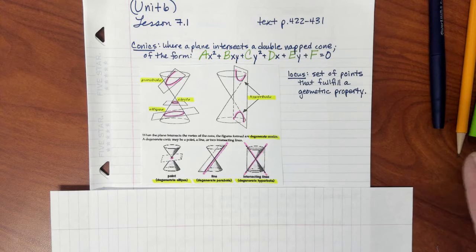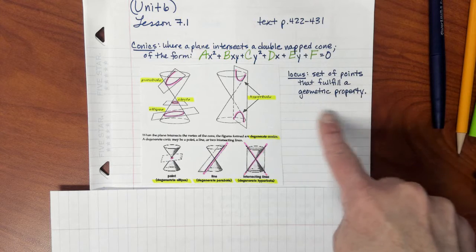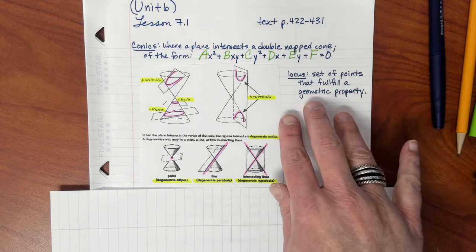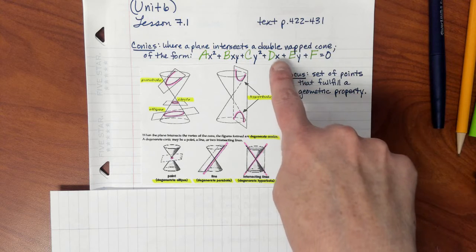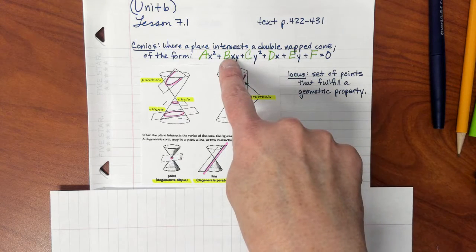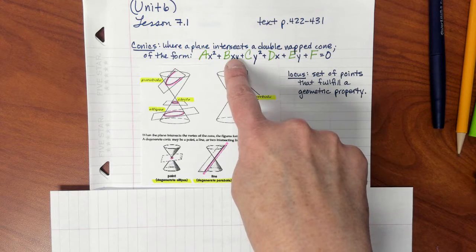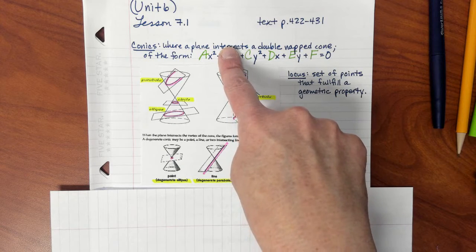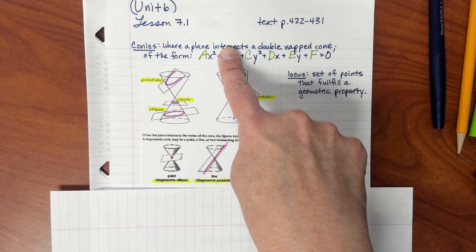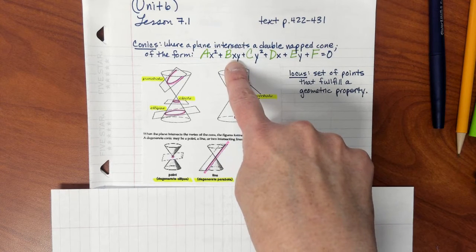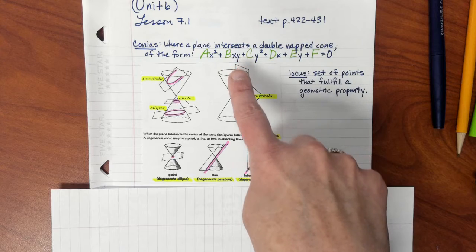The set of all points that fulfill this geometric property we call a locus of points. And so you're going to see this equation in this form. To be honest, we don't very often have the B term, an xy term. We normally have an x squared, possibly a y squared, an x and a y, and then an integer, that F at the end. We don't normally have a B term or an xy term. You can, but you don't always.